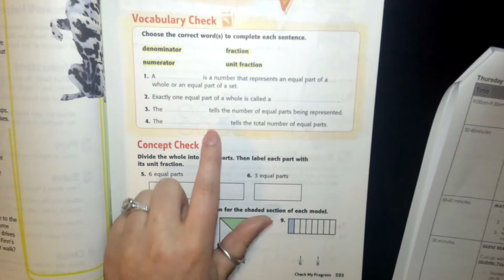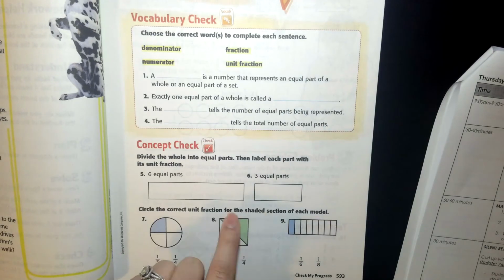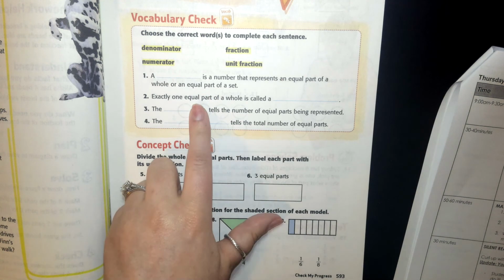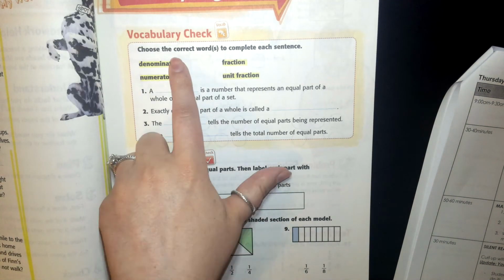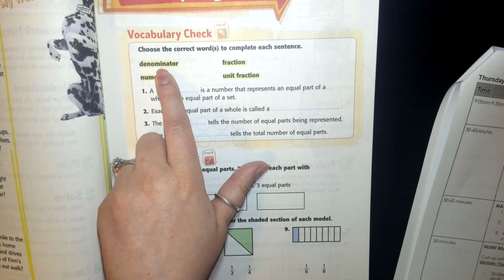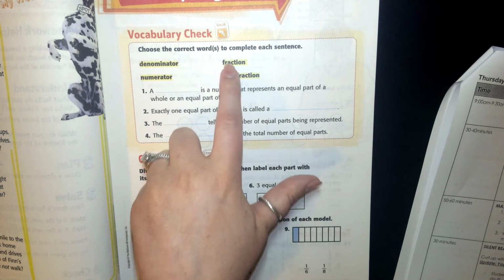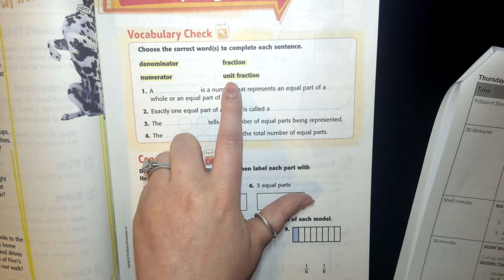Okay, so I was going to take some time to go through the vocabulary with you and then go over a couple of these questions so that you had some examples. So starting with the vocabulary, it says choose the correct word to complete each sentence. The vocabulary words that I'm responsible for are denominator, numerator, fraction, and unit fraction. Okay?